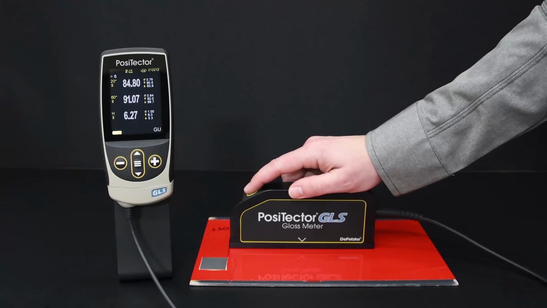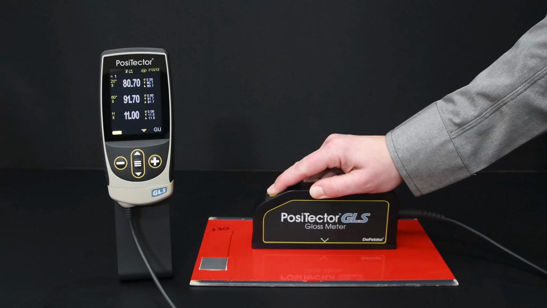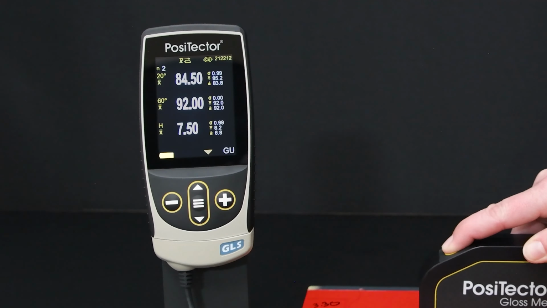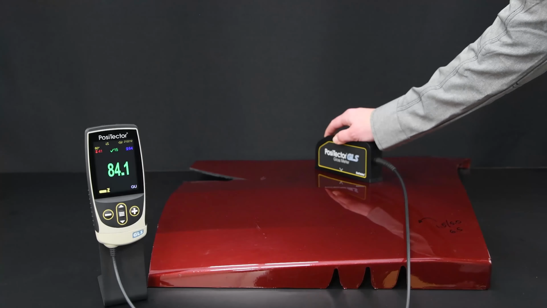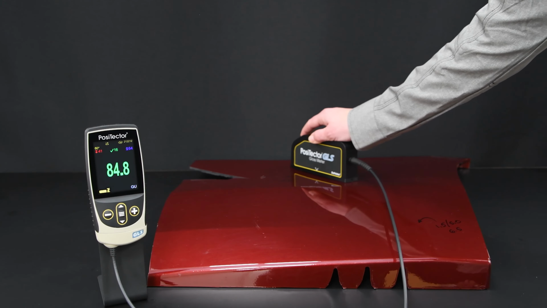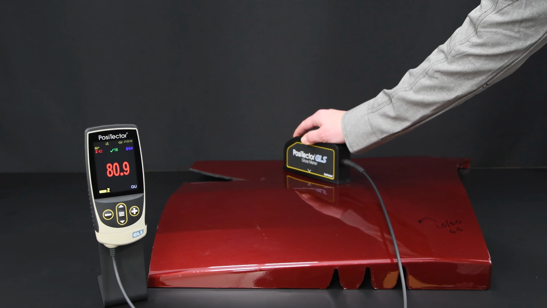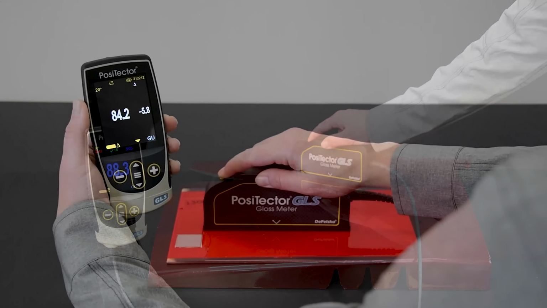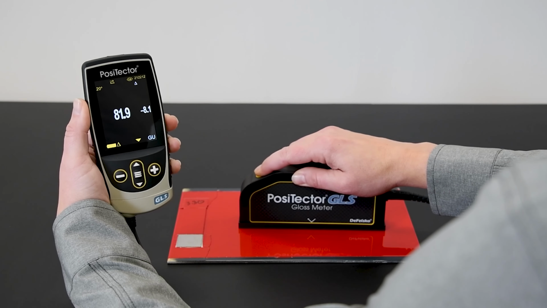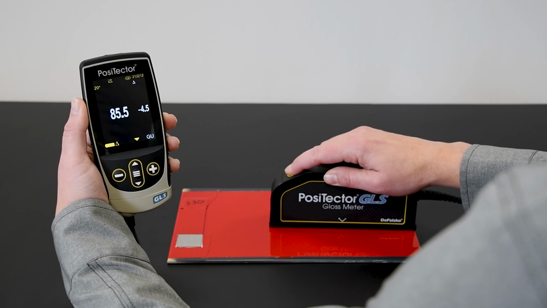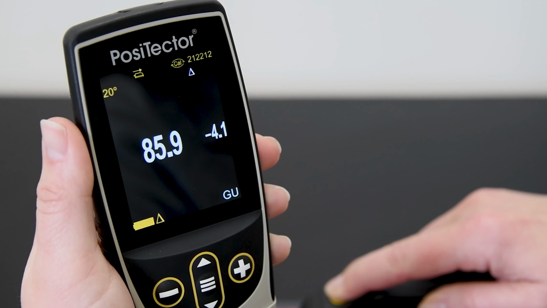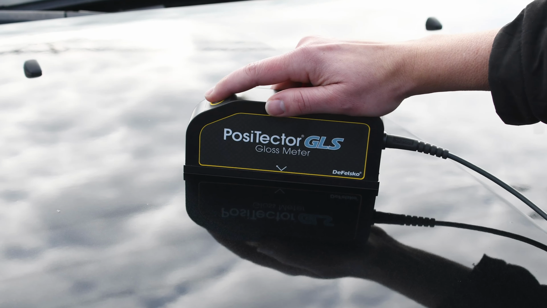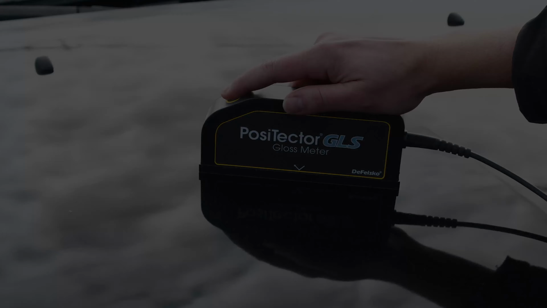With Statisticscan, the probe continuously measures and displays real-time scan statistics, saving only the statistical summary for each scan into memory. For quick inspection or for pass-fail checks, High-low mode visibly and audibly alerts the user when measurements exceed user-specified limits. Differential mode automatically calculates the difference between the current reading and a stored reference value, ideal for comparing results to a known target value. Taking gloss measurements with the PosiTector GLS Glanzmessgerät is fast and easy.